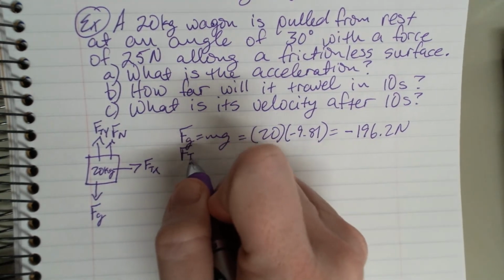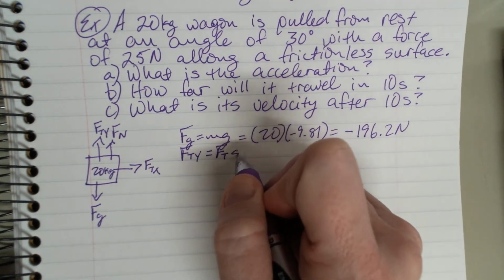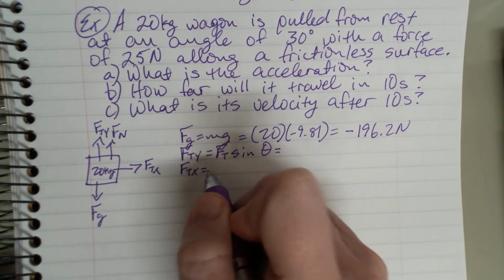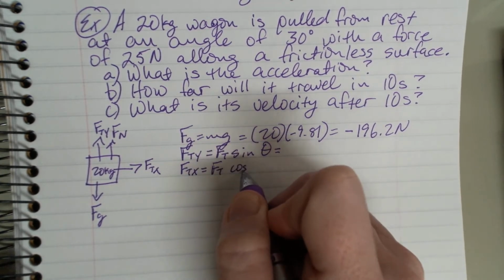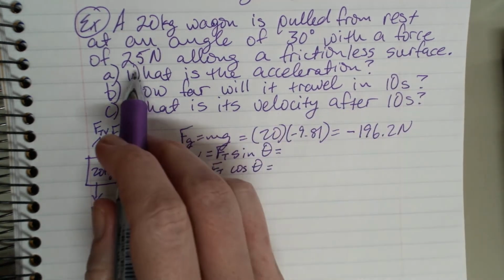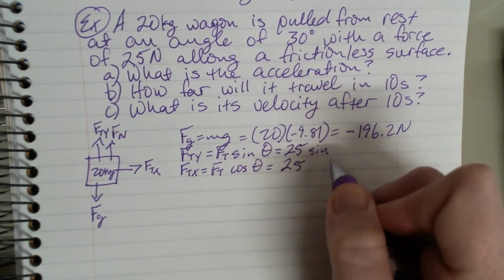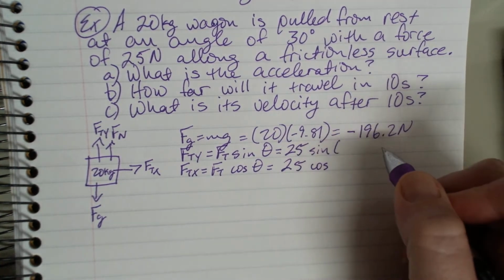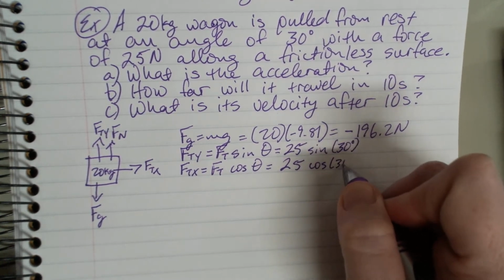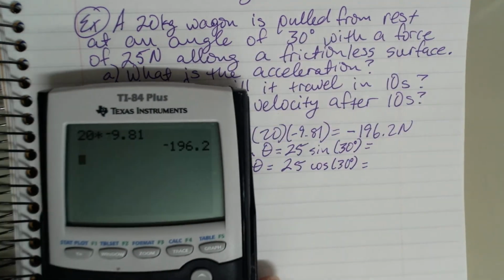My FTY is equal to FT sine theta, and my FTX is equal to FT cosine theta. My FT is 25 newtons and my angle is 30 degrees. So I need to calculate each of those.